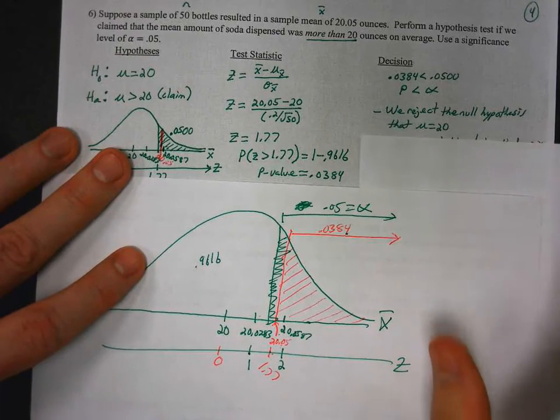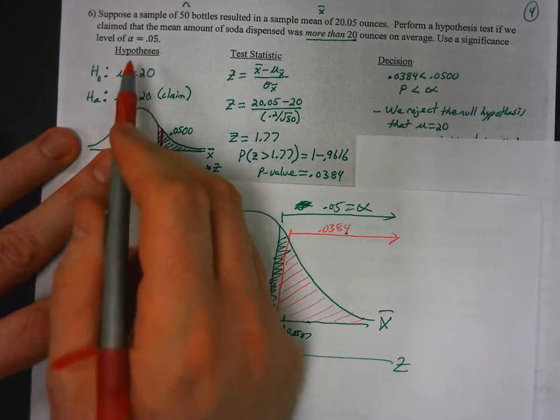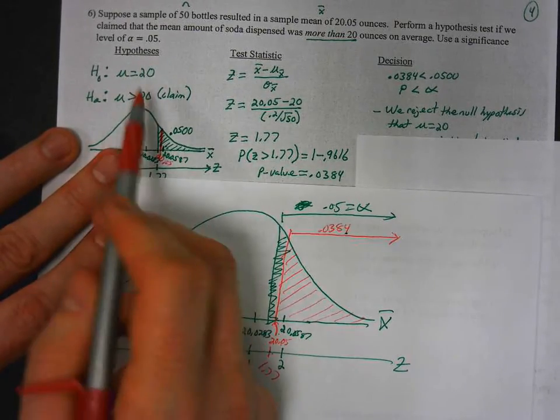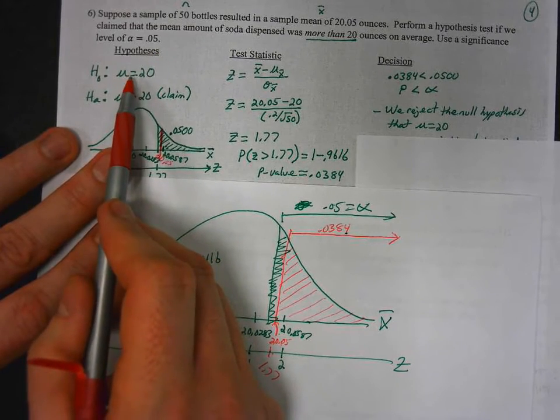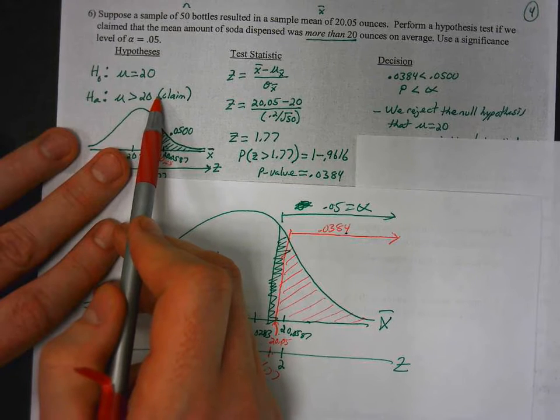Reject the null hypothesis that mu equals 20. Now you're not quite done yet. You have to go back to what your hypothesis said and what they were trying to claim on this. If you reject that the mean equals 20, then what does it say about the claim?